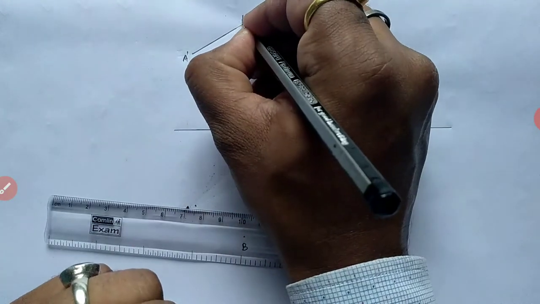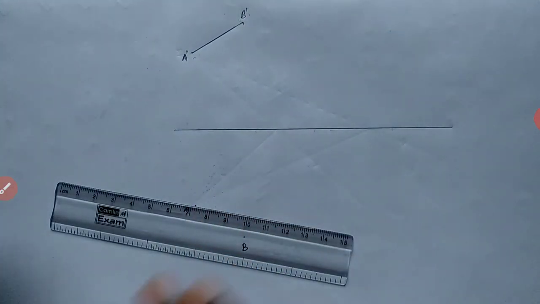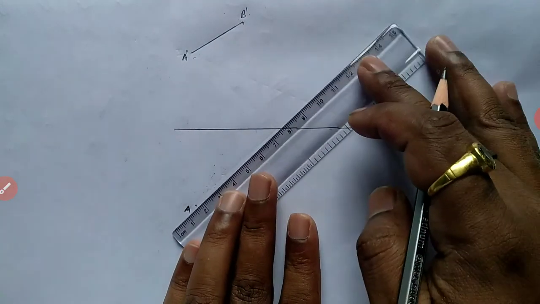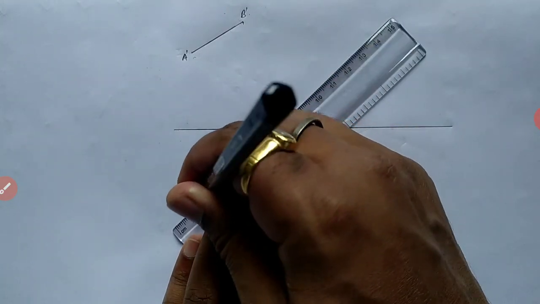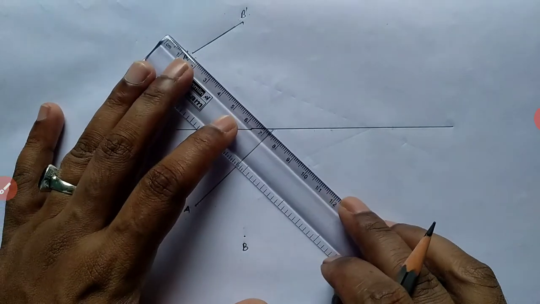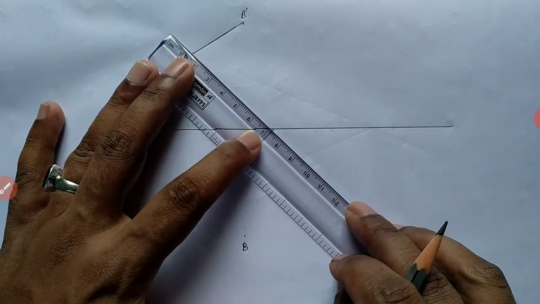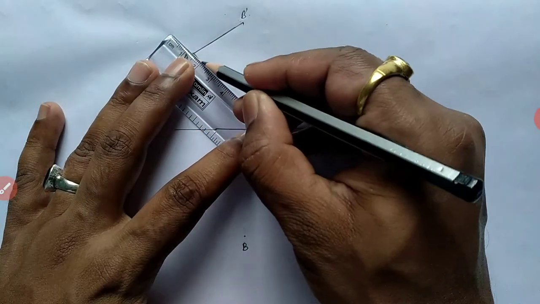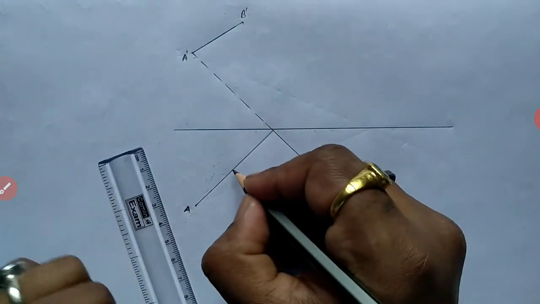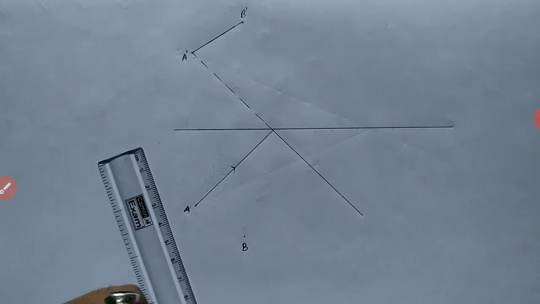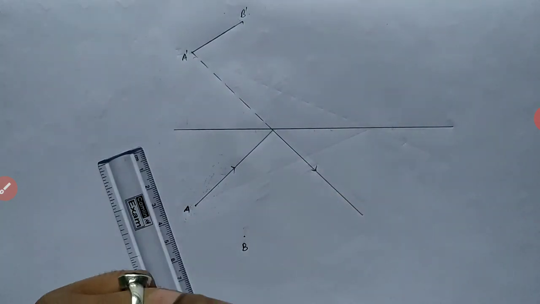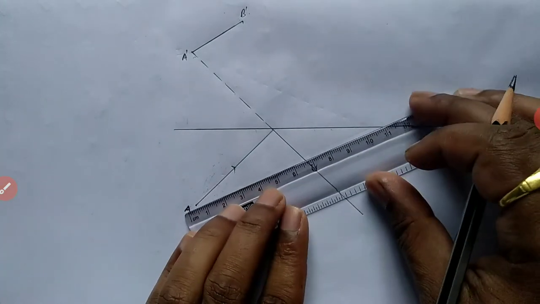Okay, the next point I should mark it as B dash, and from the point A, like the previous ray diagram, I am taking one incident ray, and from the point A dash I shall make dotted lines which represents that A dash is behind the mirror, and then a straight line which is my reflected ray. The previous one was the incident ray.